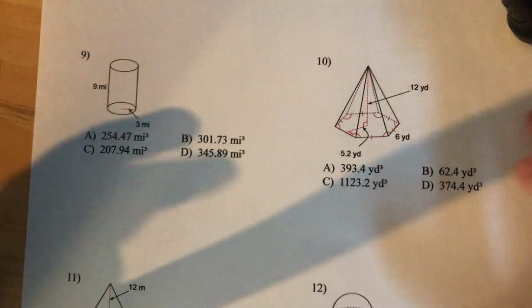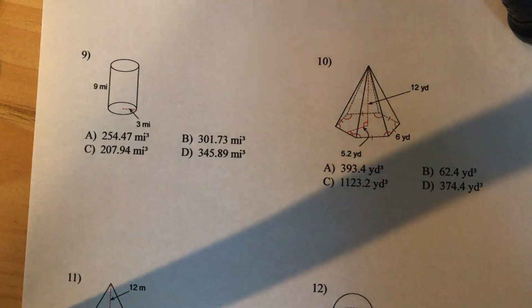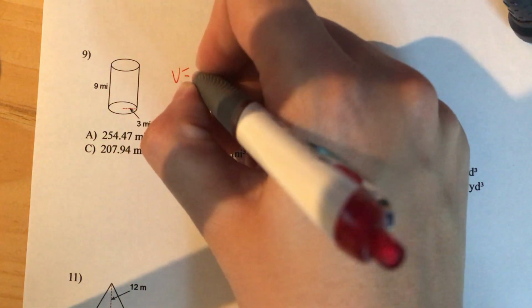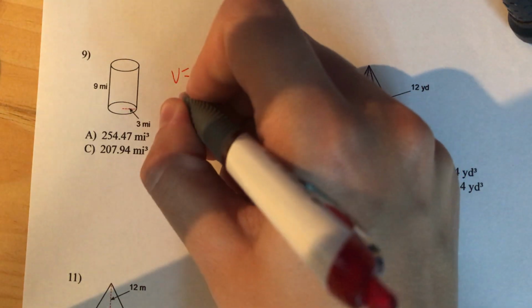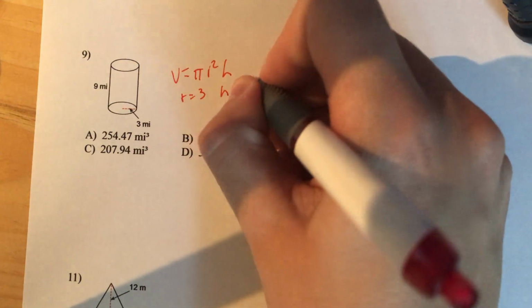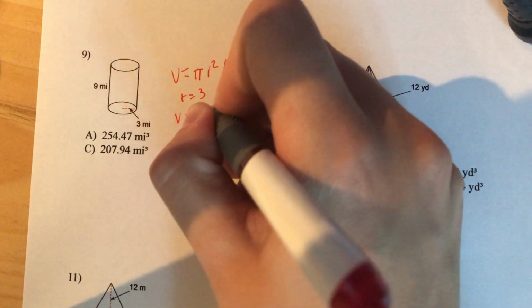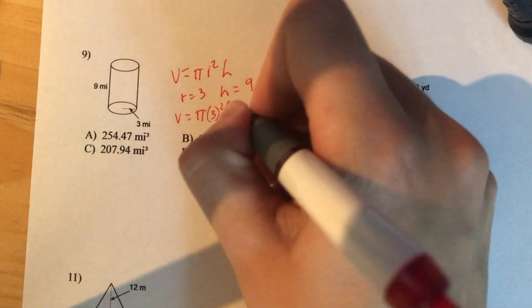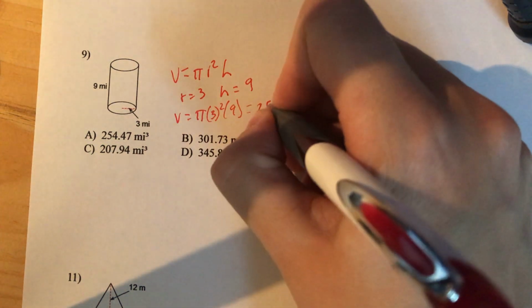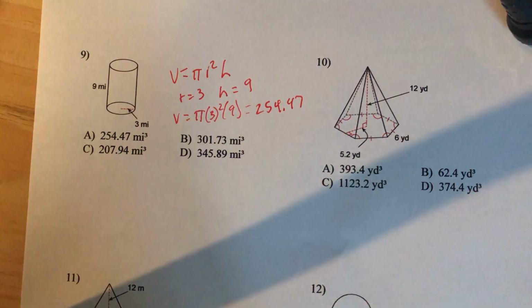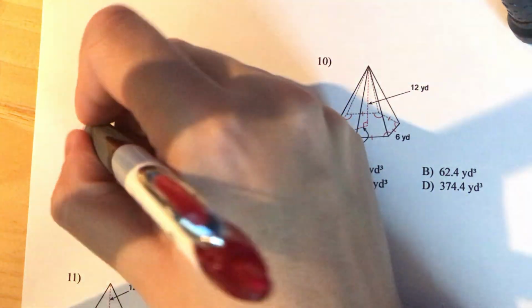All right, so let's move on to this cylinder over here. The volume of a cylinder is pi r squared times our height. And so I know my radius is 3, my height is 9, and I'm going to plug these in. All right, and then when we put that in our calculator, we should get 254.47. Okay. All right, so A.